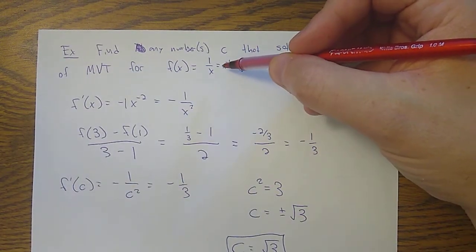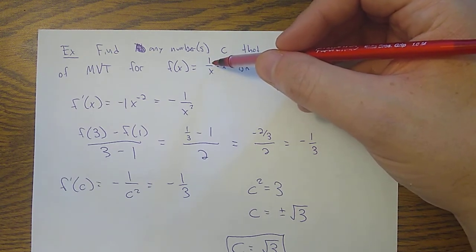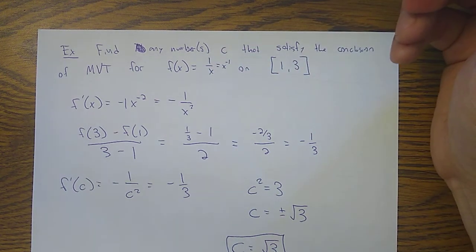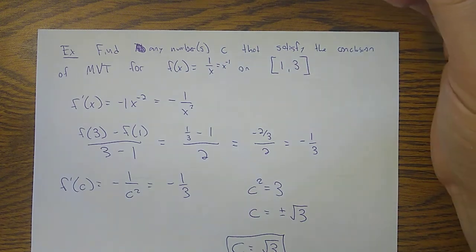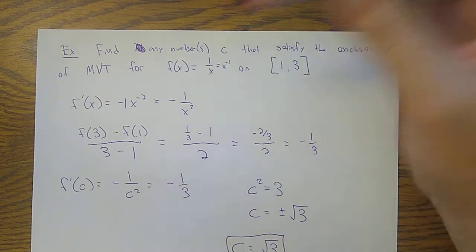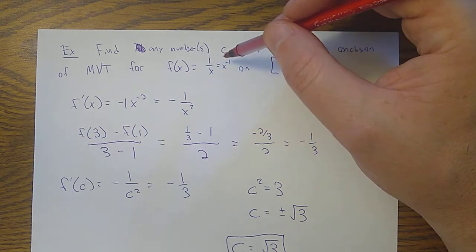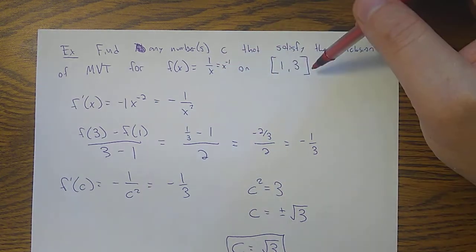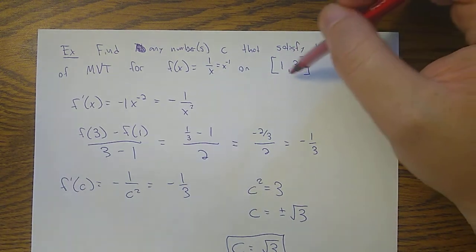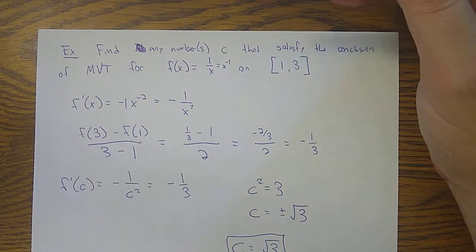This function, it's 1 over x. This is an elementary function. It's not a polynomial, but I could say that the denominator is a polynomial. This makes it an elementary function. Elementary functions are all continuous on their domain. This one does have a possible domain restriction at x equals 0, but that's not in the interval. So the interval only includes numbers where it's in the domain, and so it's continuous there because it's an elementary function.